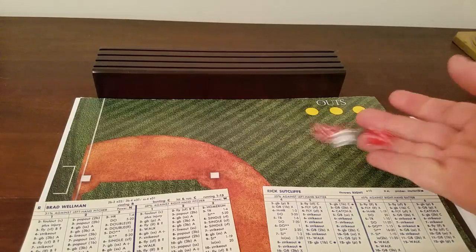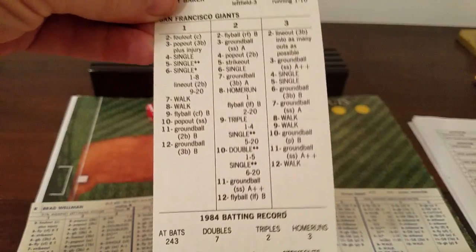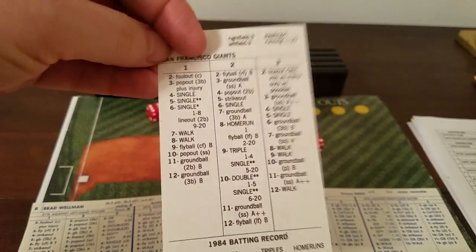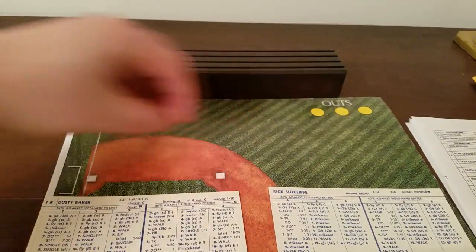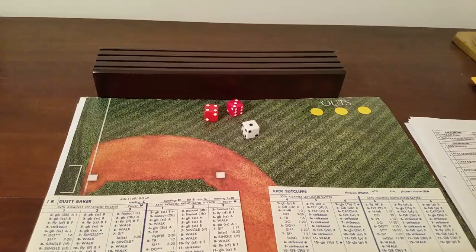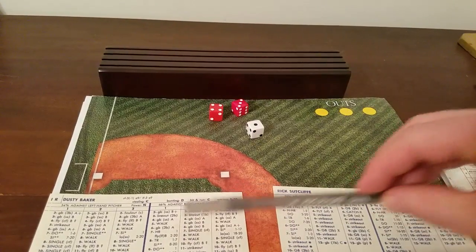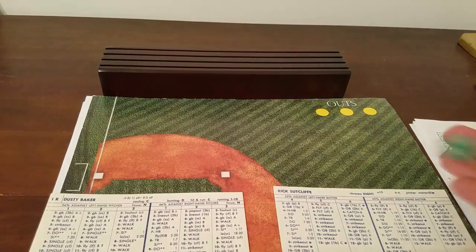So here's Wellman. 2-8 for Wellman is a pop up to third. And that's 1 down. All right, here's Dusty Baker. And in 84, Dusty Baker hit .292. So not bad. Probably a little bit better against lefties though, but we'll see. 1-7. He didn't, well, he got a chance. A 1's a home run. Anything else, and he will fly to left.